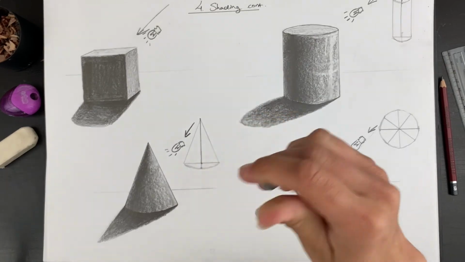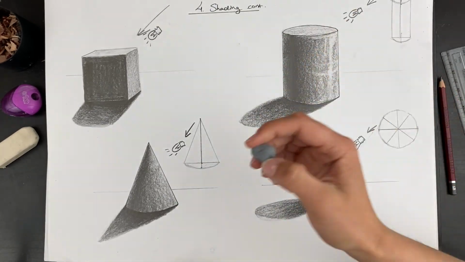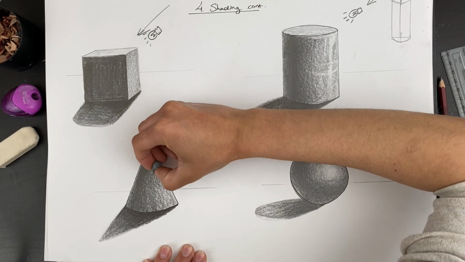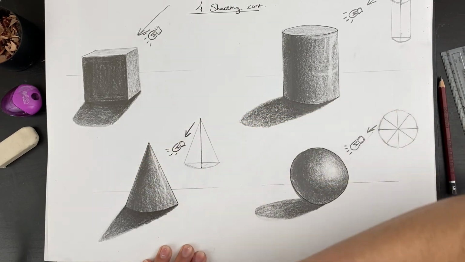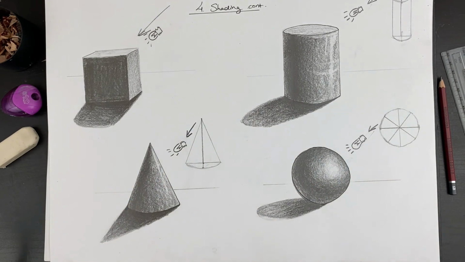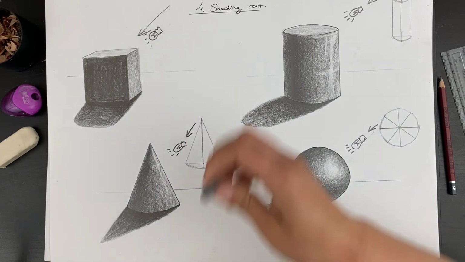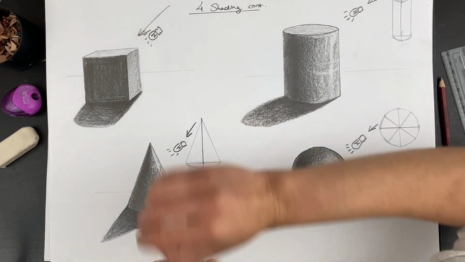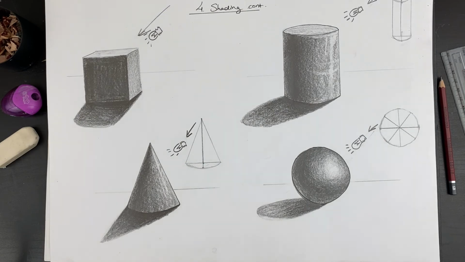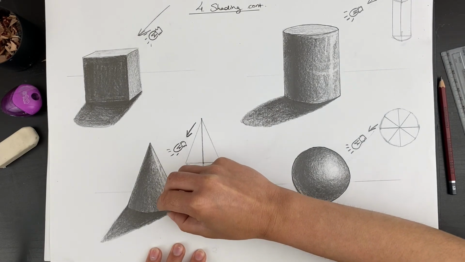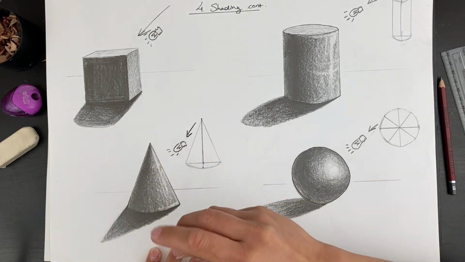The cone is the same concept as the cylinder. So I'm just gonna go ahead and do a line going down. I don't want to touch the line completely on the bottom. Going ahead and add another line over there. I'm gonna create a contrast by just making a line going ahead from the bottom.